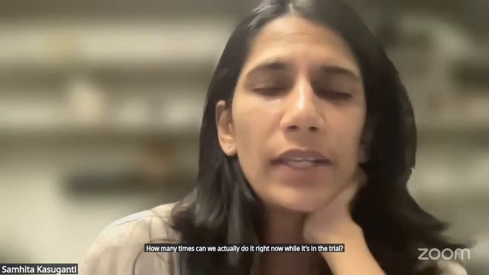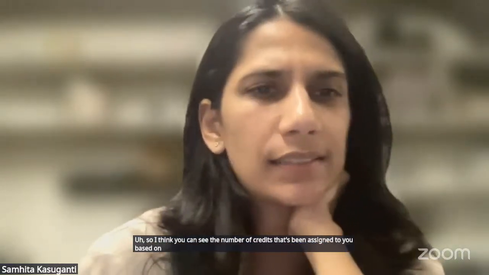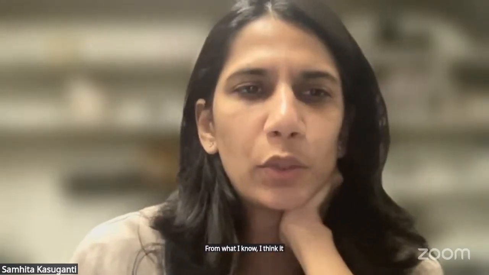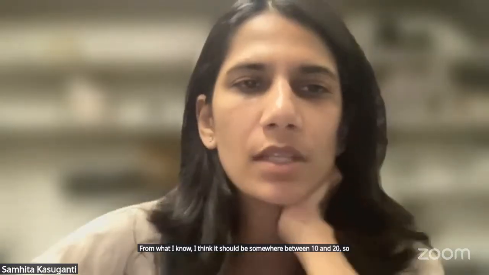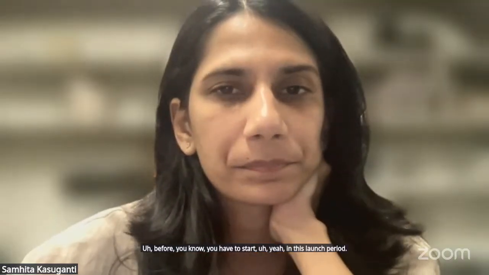How many times can we actually do it right now while it's in the trial? So I think you can see the number of credits that's been assigned to you based on the location. We've assigned a certain number of credits. From what I know, it should be somewhere between 10 and 20. So you can generate 20 times before you have to start. Yeah, in this launch period.